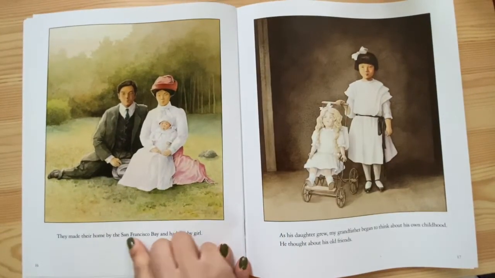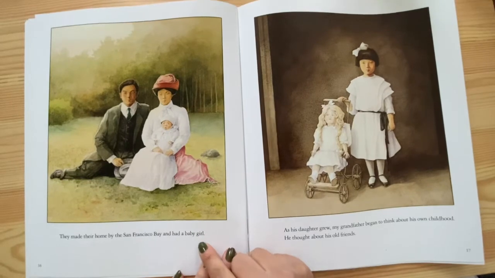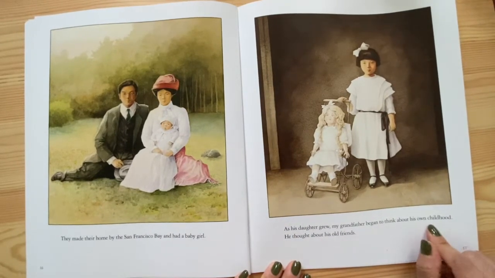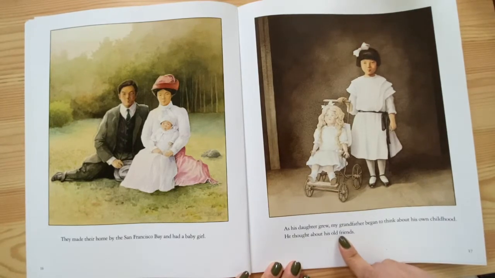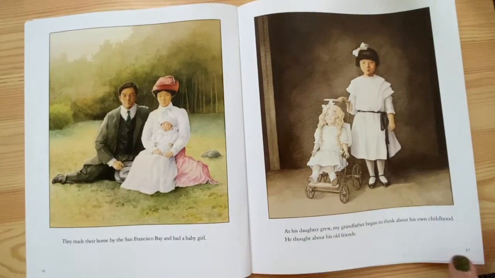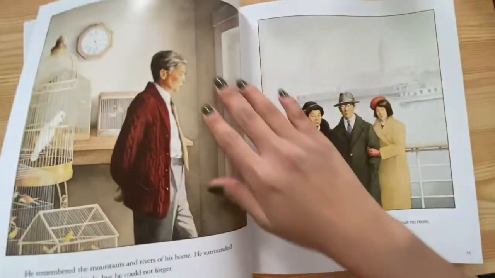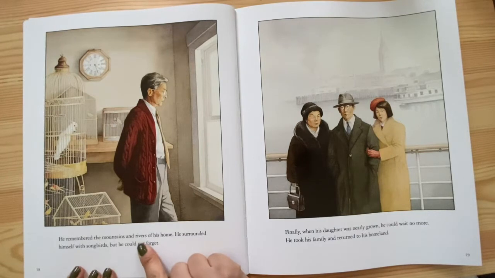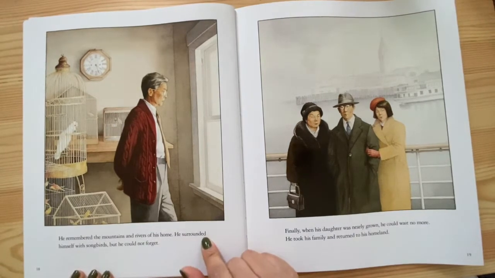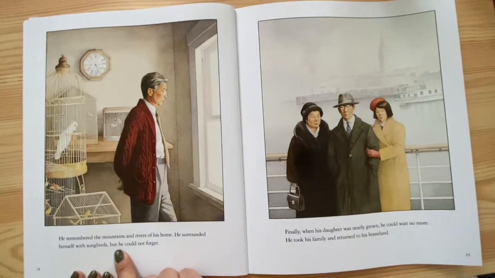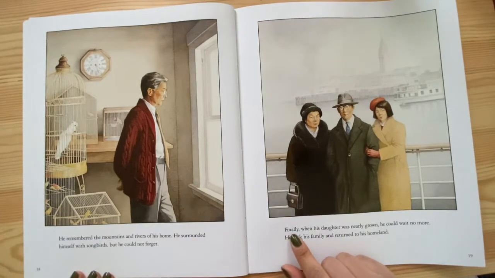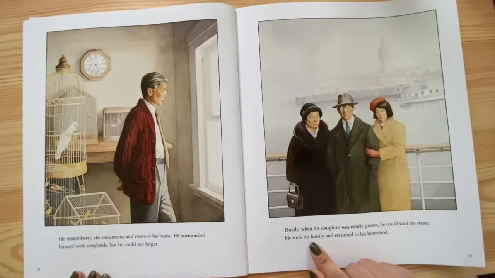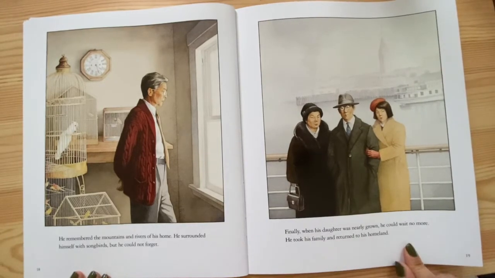They made their home by the San Francisco Bay and had a baby girl. As his daughter grew, my grandfather began to think about his own childhood. He thought about his old friends. He remembered the mountains and rivers of his home. He surrounded himself with songbirds, but he could not forget. Finally, when his daughter was nearly grown, he could wait no more. He took his family and returned to his homeland.